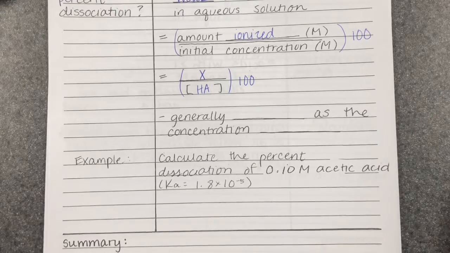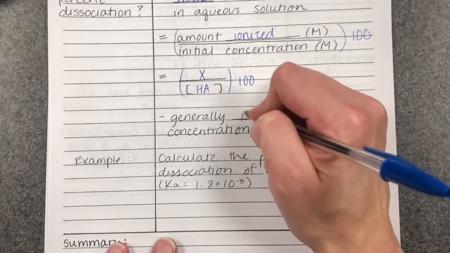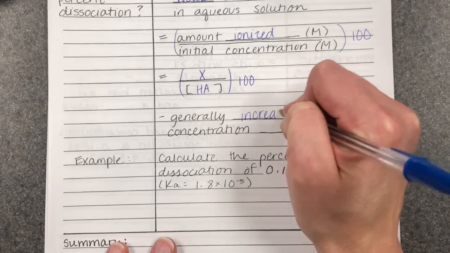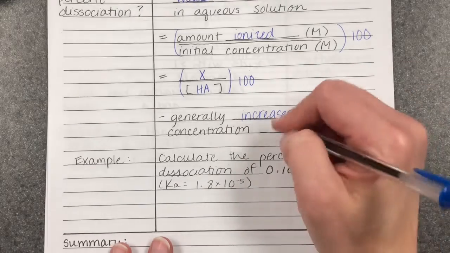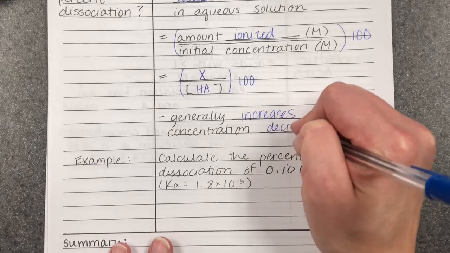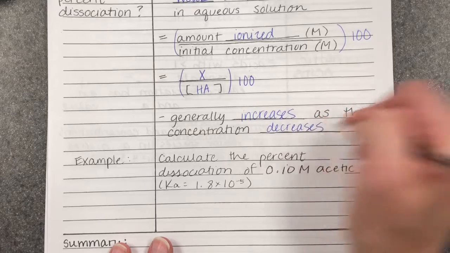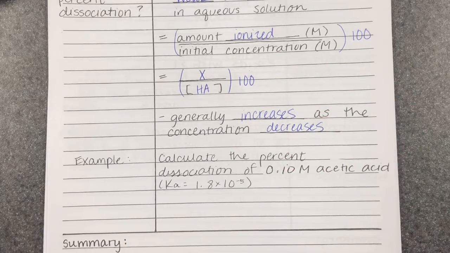So it's important to note that it generally increases as the concentration decreases. So the fewer ions that are actually present in the solution, the more water molecules there are, the more those water molecules will be able to break apart or dissociate that acid.